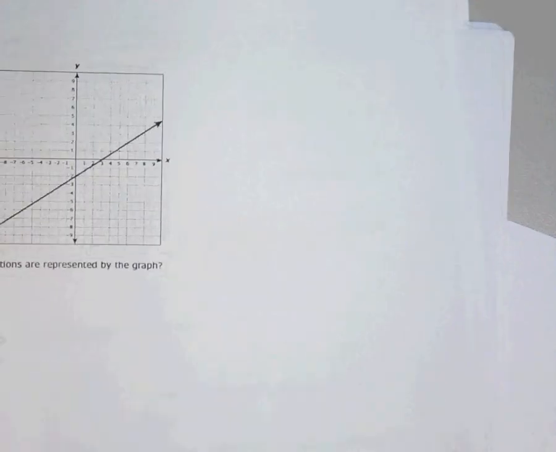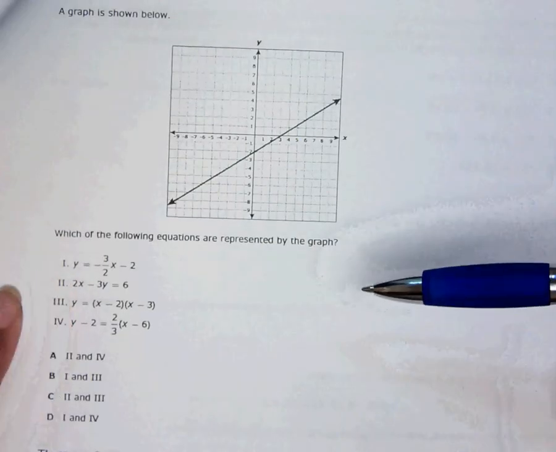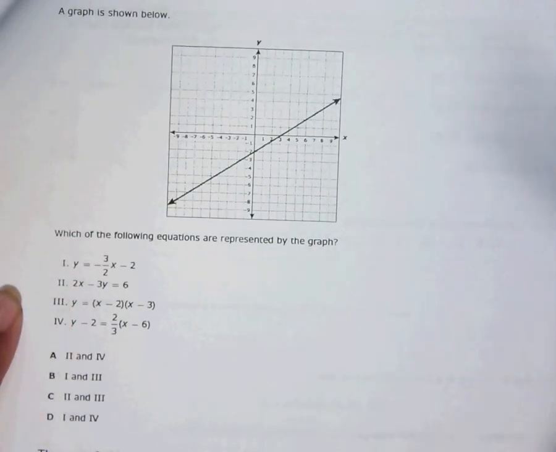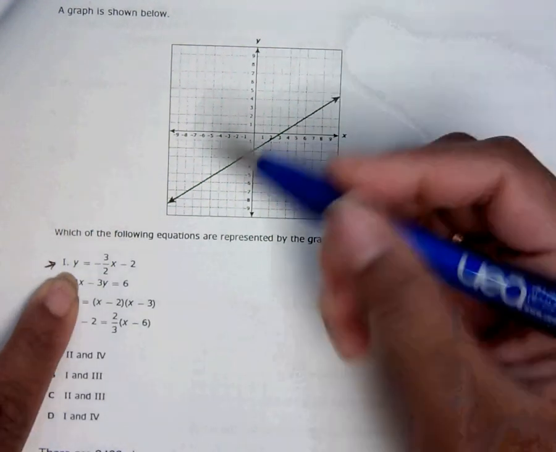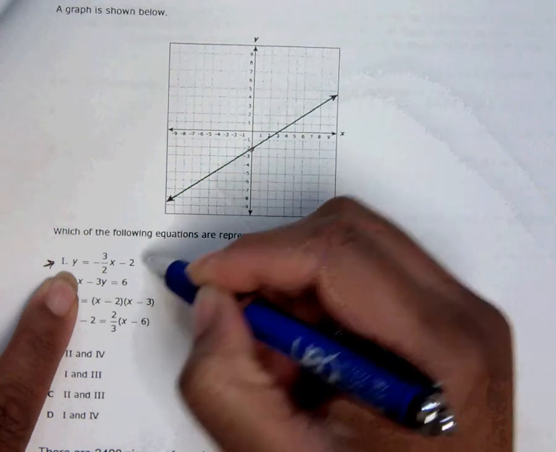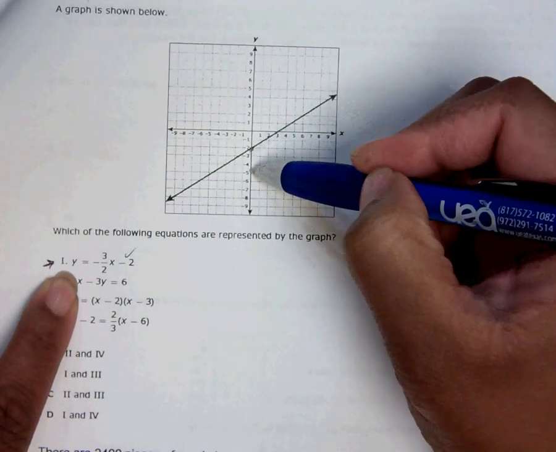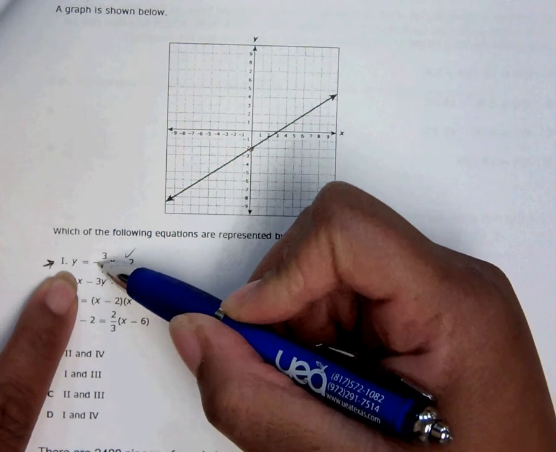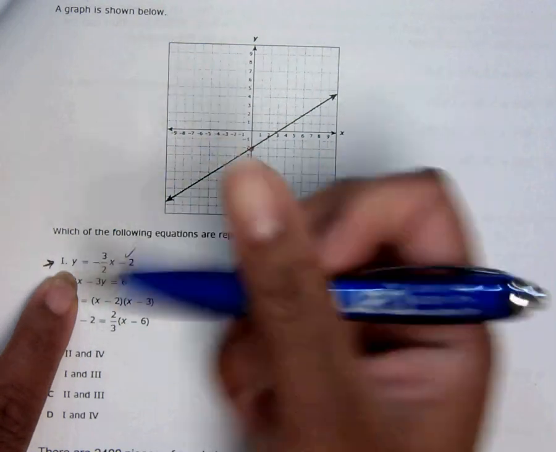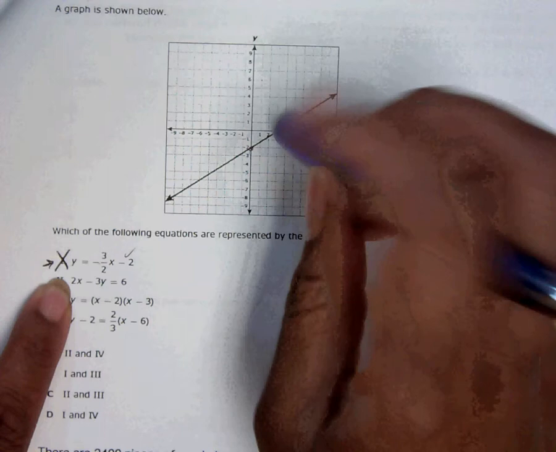Ta-da! Okay, let's do this one. I want to know which of the following equations are represented by the graph. So let's do the ones that are obvious. Number 1, that's easy. Does it start at -2? Yes. Does it go down 3? It doesn't go down 3. It goes up. This is a positive line and that one says negative. If you can't do what I'm doing, you can easily put that in the calculator. So 1 does not represent that graph.